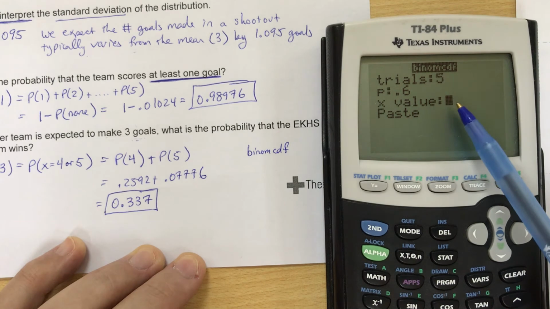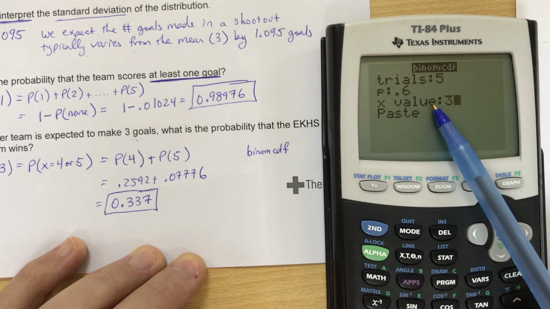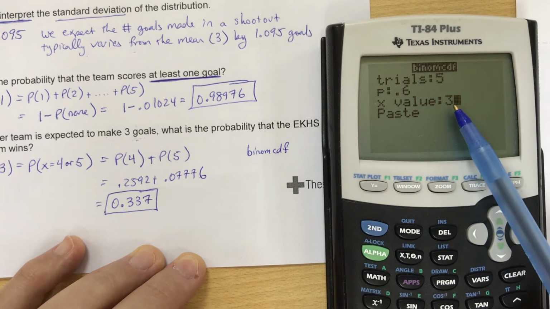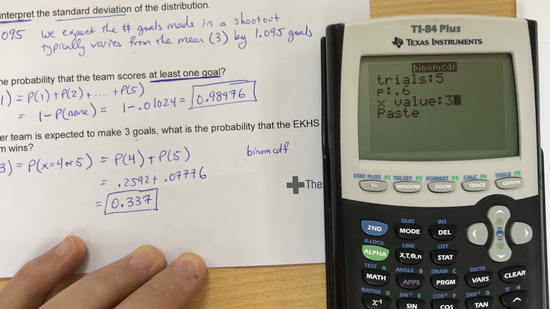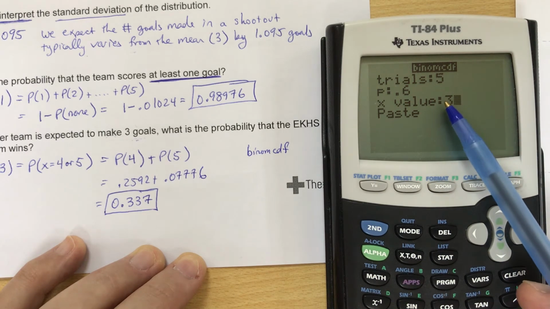Now, this x value, I am going to type 3. This means it's going to calculate the probability that we scored less than or equal to 3 goals. Now, some of you have a lower bound, upper bound, so you could do 4 and 5, which is what we want, but my calculator only does less than or equal to this value.